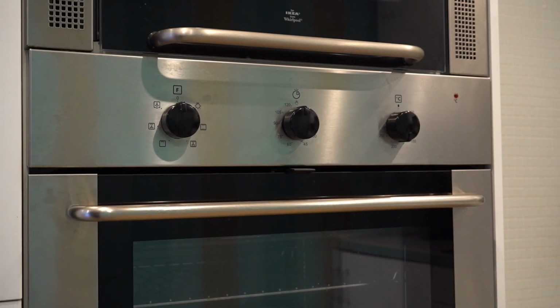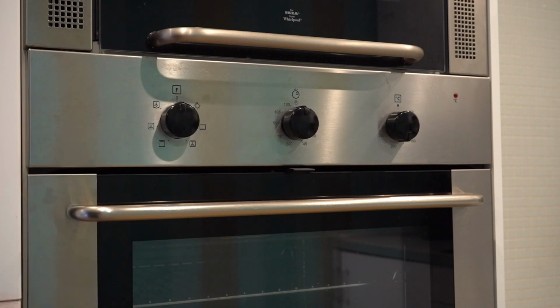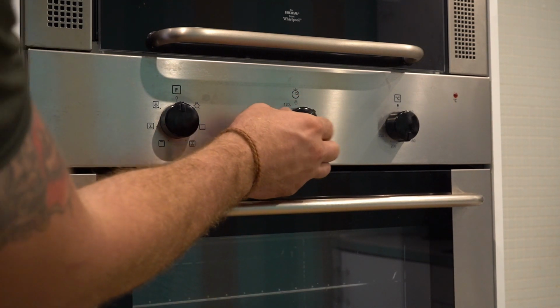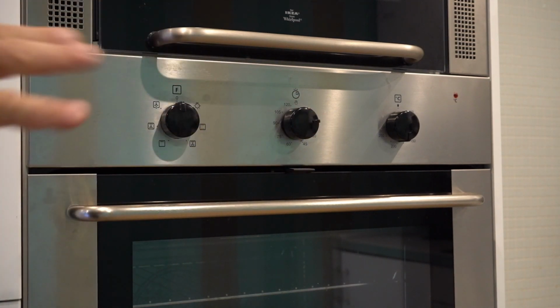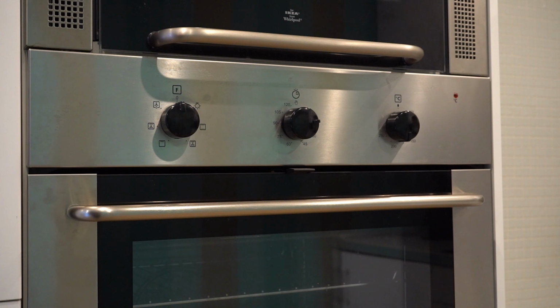This one in the middle, it's a timer. So it goes from 0 to 120. Each unit, sorry, it's a minute, of course, so 120 will be 2 hours. If you want to use it, very simple. Just select, let's say, 15 minutes. Now set it here. And it will make a noise, of course, once those 15 minutes is over, so it reminds you.